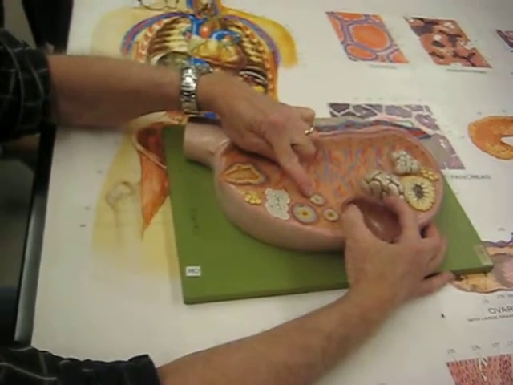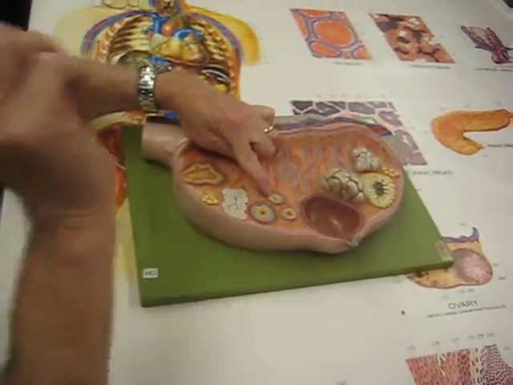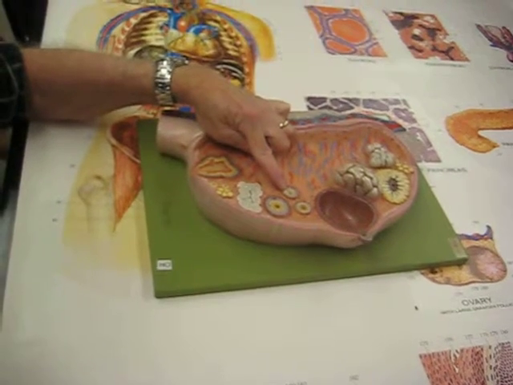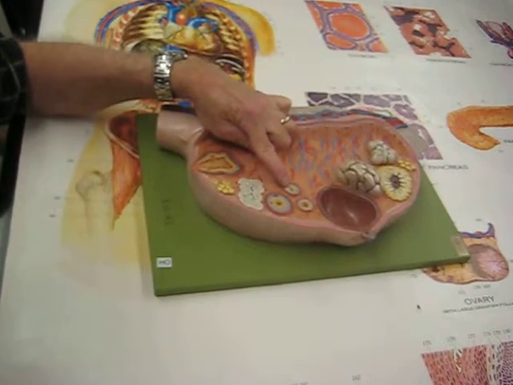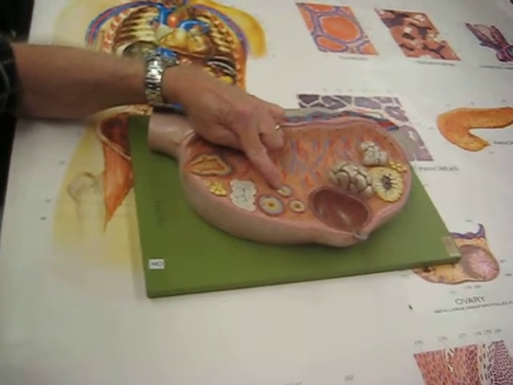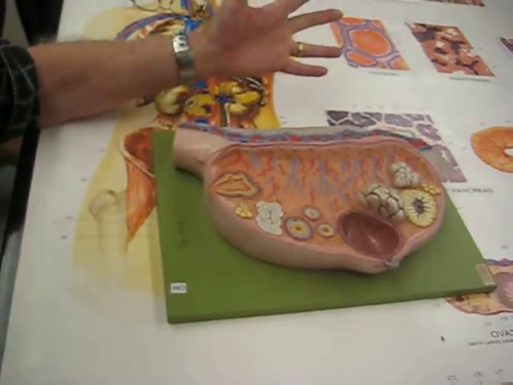This here is a follicle that is starting to fall by the wayside. This one began to respond to the FSH, but now it's deteriorating. And they actually call those atretic follicles. I'm not going to ask you that, okay? But I can tell that this is atretic because there's no nucleus. It's just starting to disintegrate, okay?